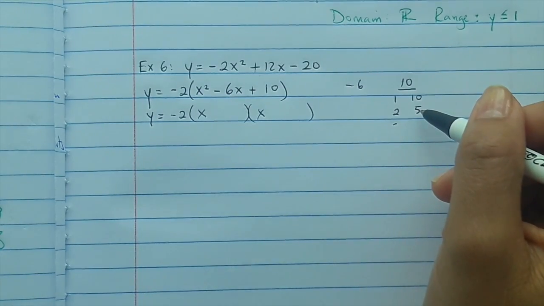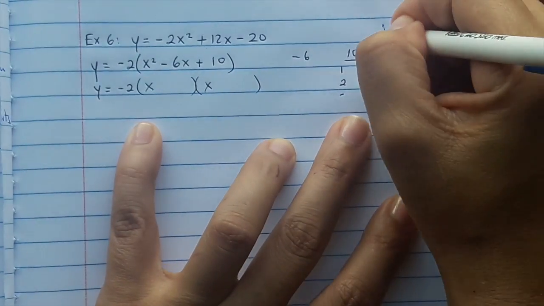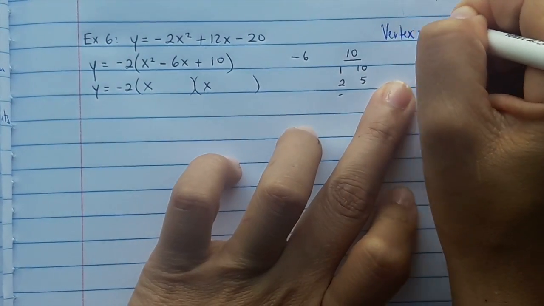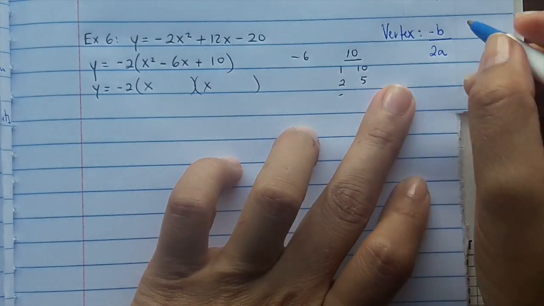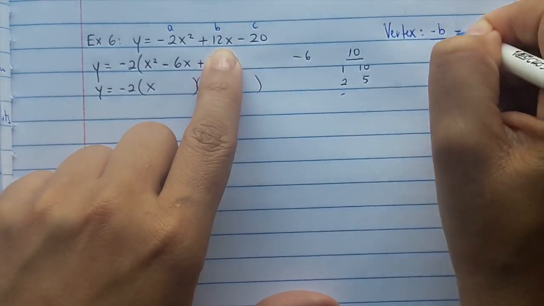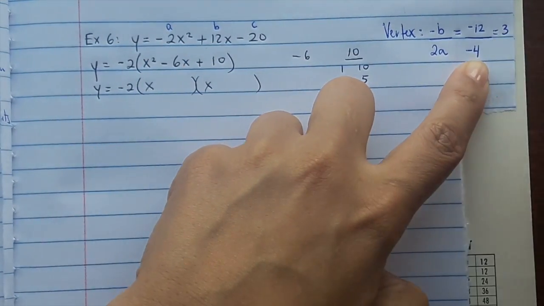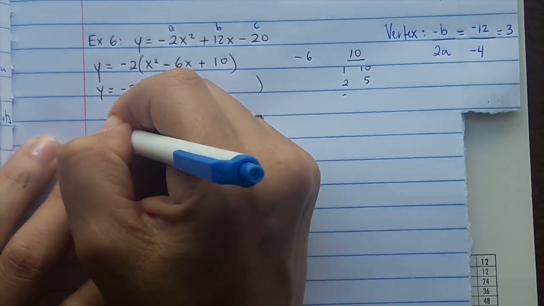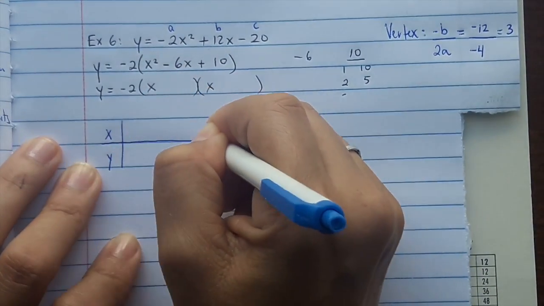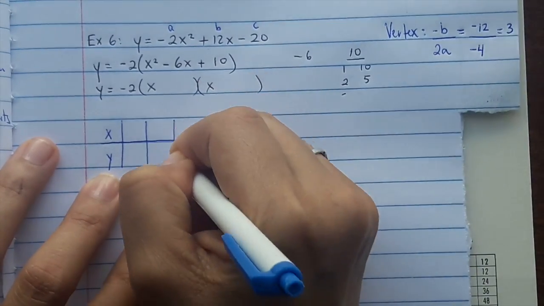The vertex is like the lowest point of the U. To find the vertex, there's a shortcut that says minus b over 2a. a is the coefficient of the x squared term, b is the coefficient of the x, and c is just the number. So go ahead and plug it in, and you're going to see that it's going to be 3. So the vertex is at the point x equals 3.